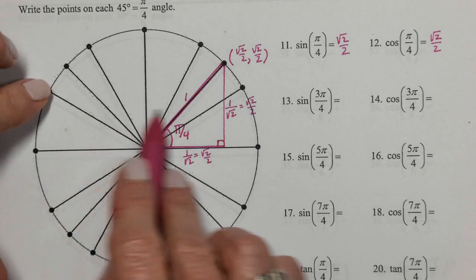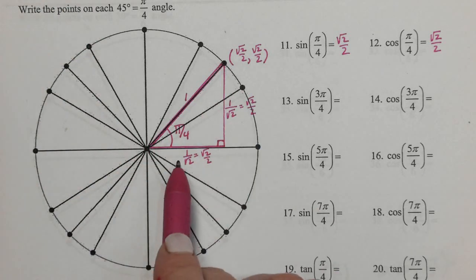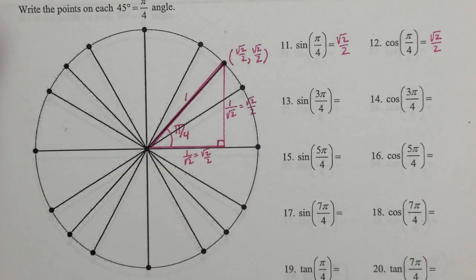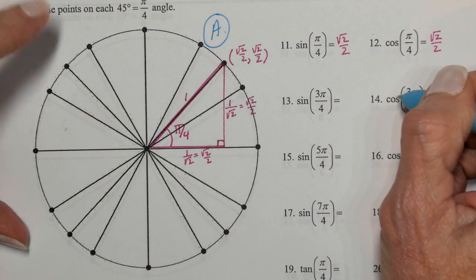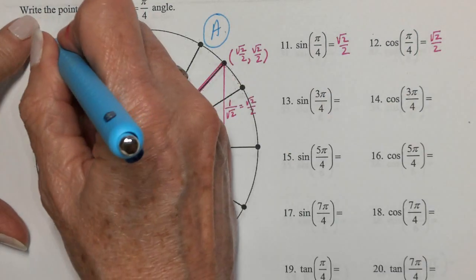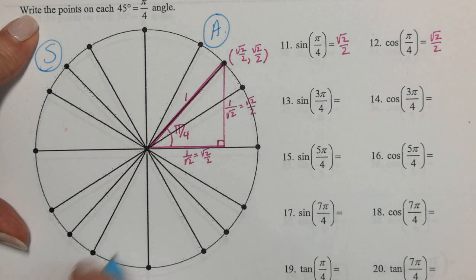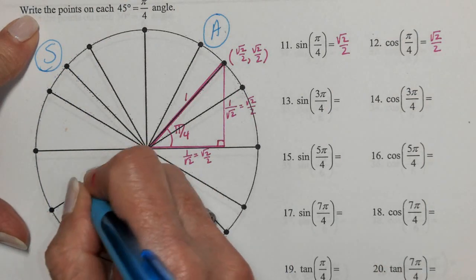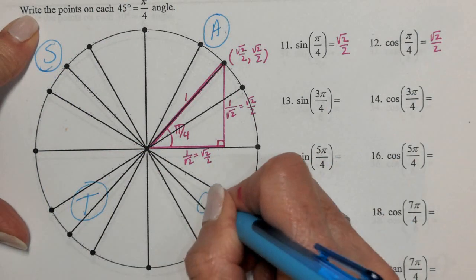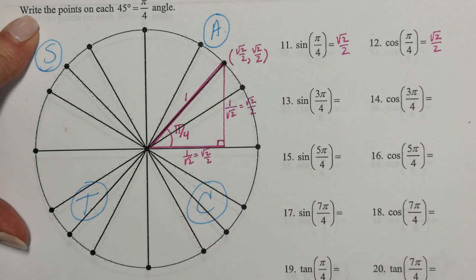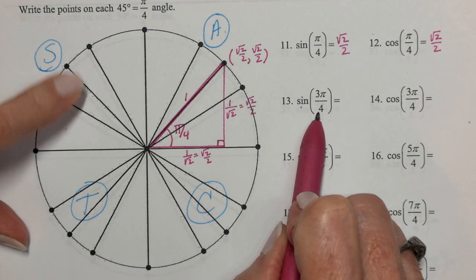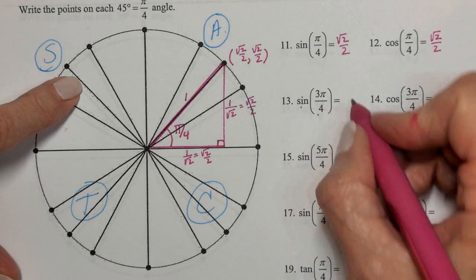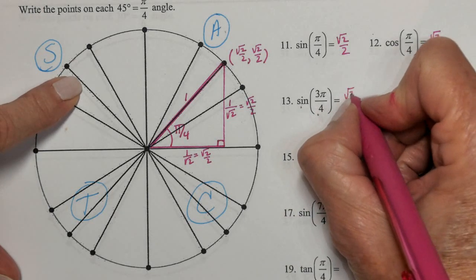Well, I'm not going to do this triangle in all the quadrants. What I'm going to do is use what we already know about the signs. All the trig functions are positive in quadrant 1. Only sine is positive in quadrant 2. Only tangent is positive in quadrant 3. And only cosine is positive in quadrant 4. So sine of 3 pi over 4, which is in quadrant 2, is positive square root 2 over 2.